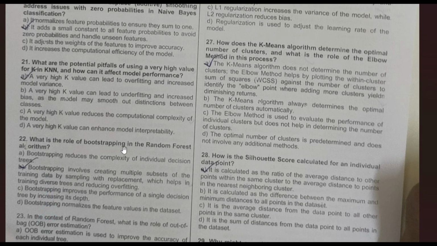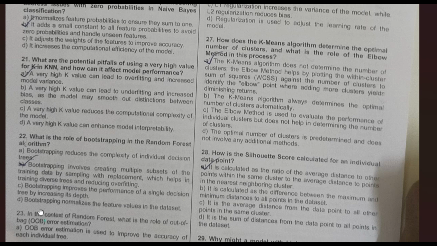What is the role of bootstrapping in a random forest algorithm? Bootstrapping involves creating multiple subsets of the training data by sampling with replacement, which is very important, and it helps train diverse trees and reduce overfitting. So B will be the answer.